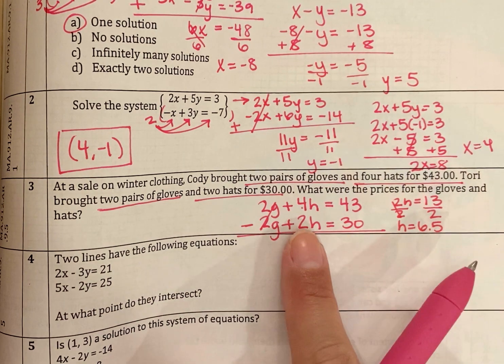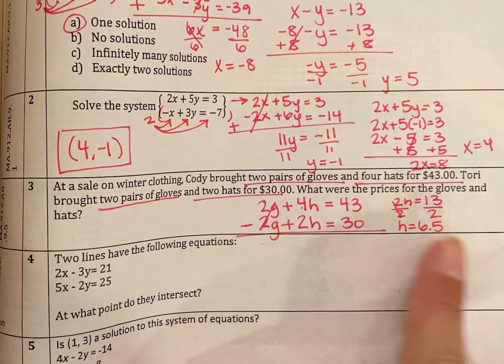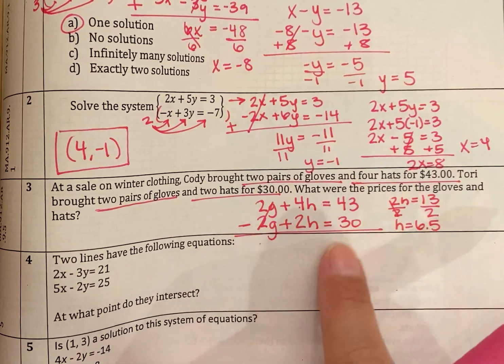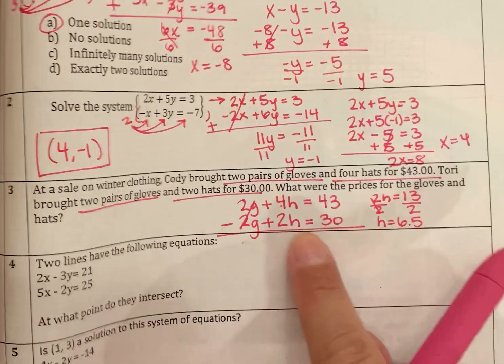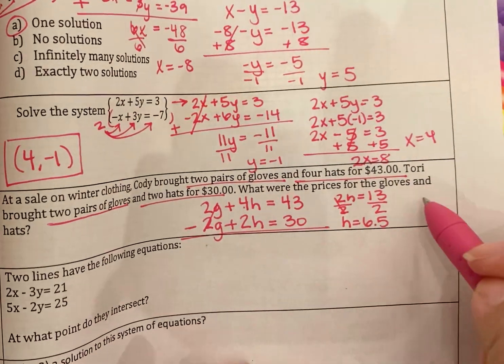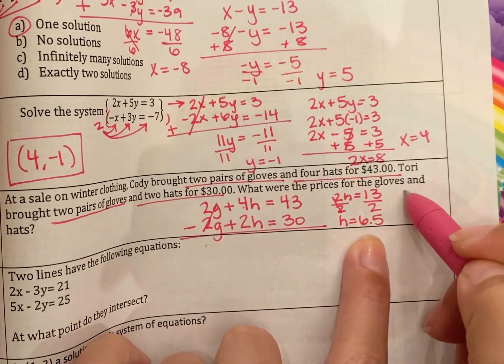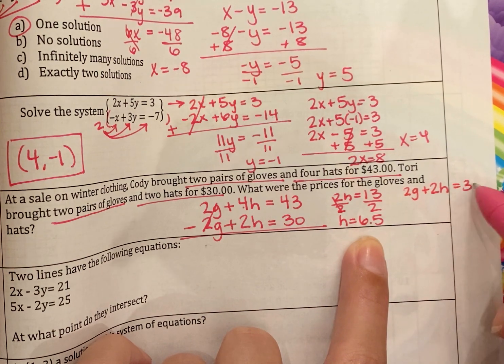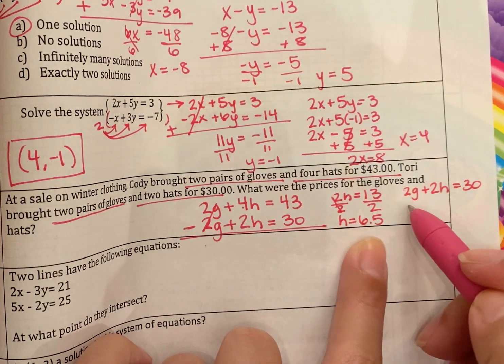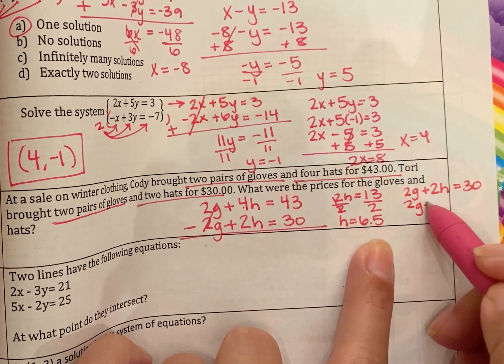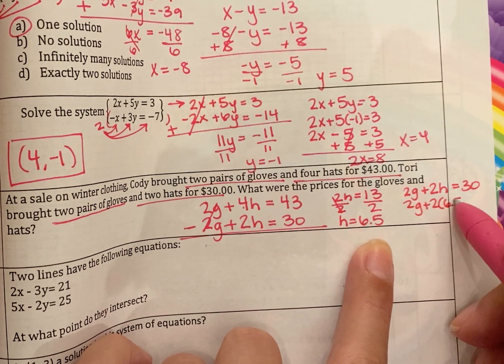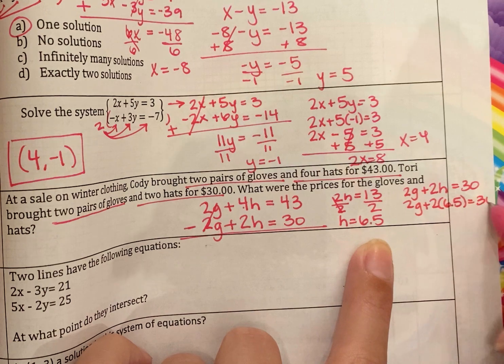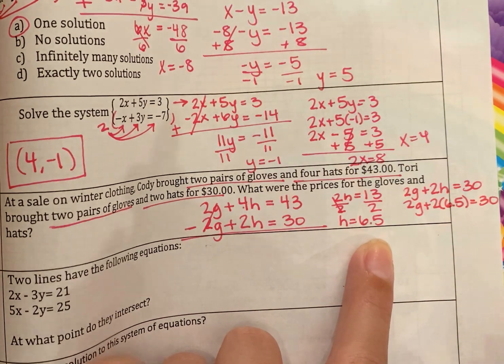So now to figure out how much my gloves are, I'm going to plug 6.5 back into one of my equations. I'm going to use the one with the smaller numbers. So I have 2G plus 2H equals 30. So I have 2G plus 2 times 6.5 equals 30. 2 times 6.5 is 13.